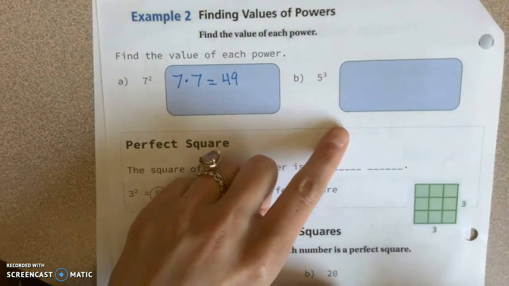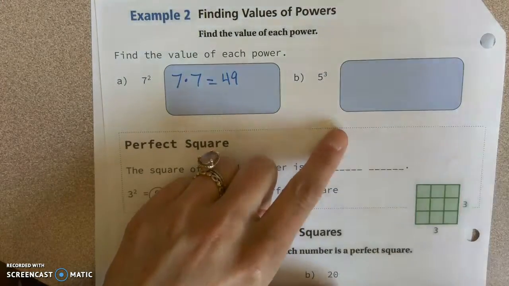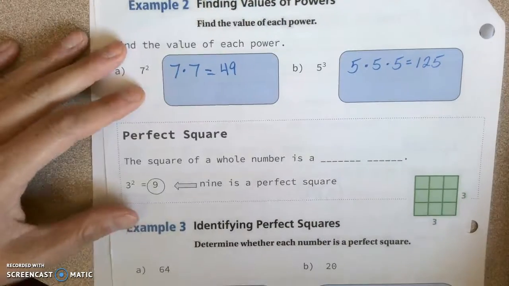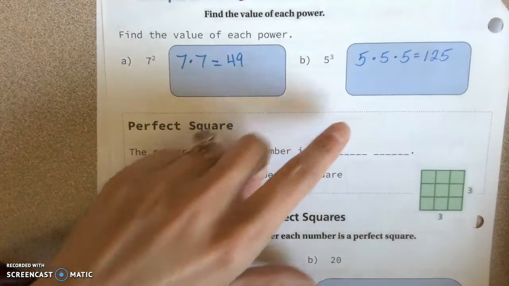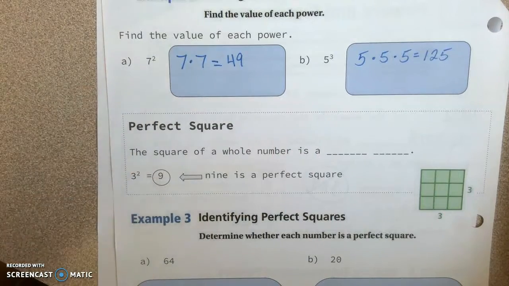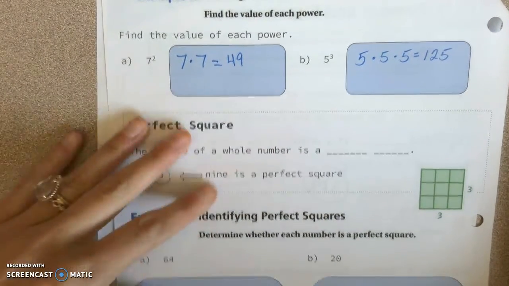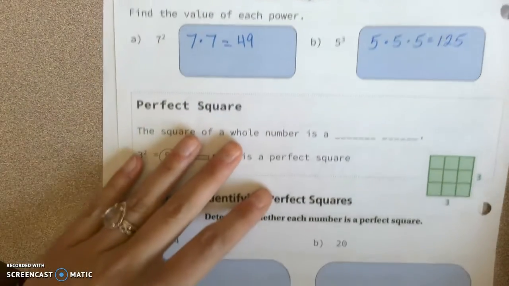Okay, letter B. Go ahead and try this one. Pause your video and give it a try. Okay, I wrote 5 out 3 times. 5 times 5 times 5, we end up with 125. Not 15 on that one.